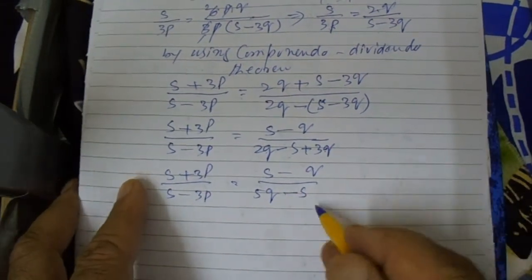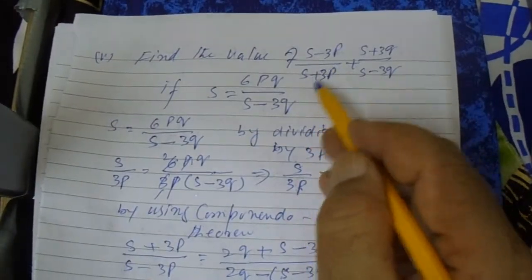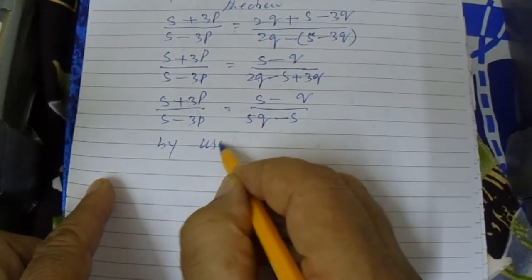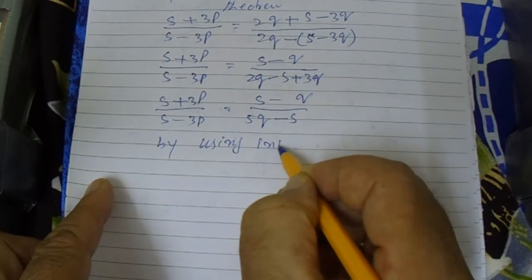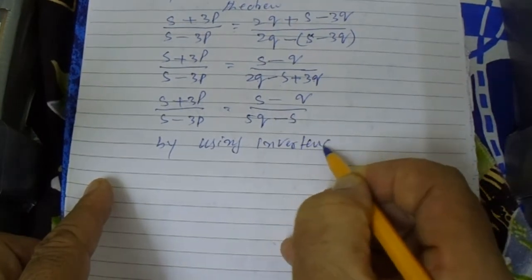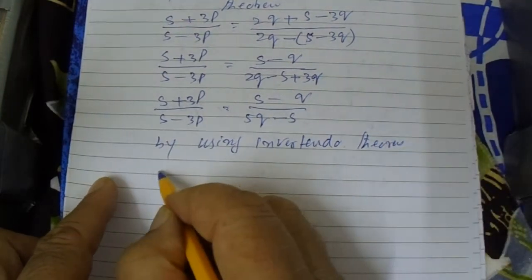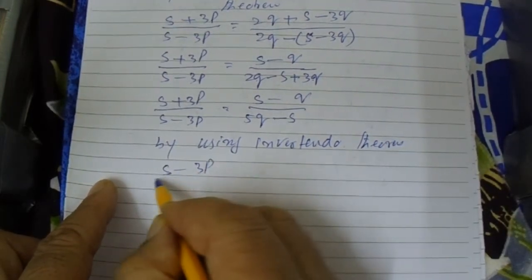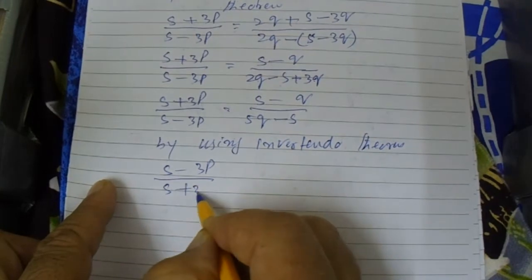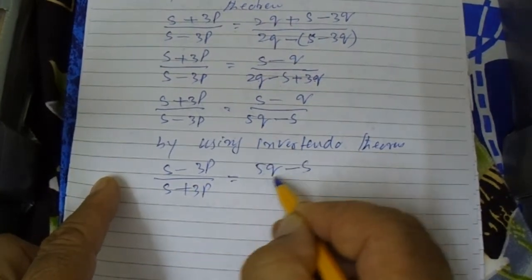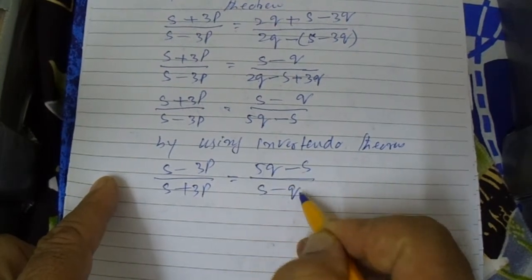For this we use the invertendo theorem, by using the invertendo theorem, s minus 3p over s plus 3p is equal to 5q minus s over s minus q.